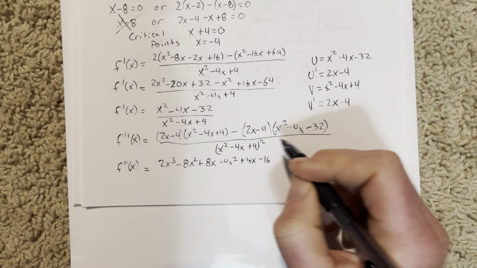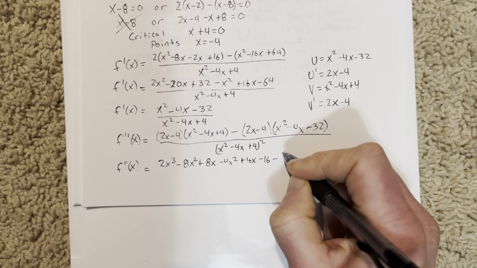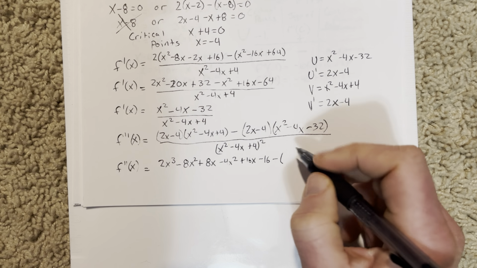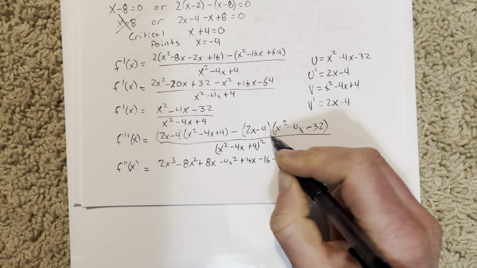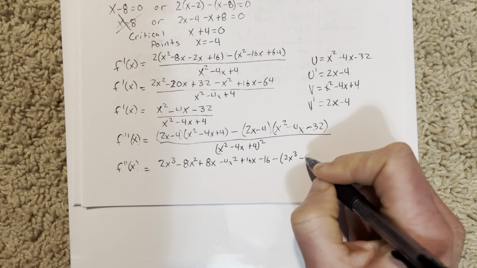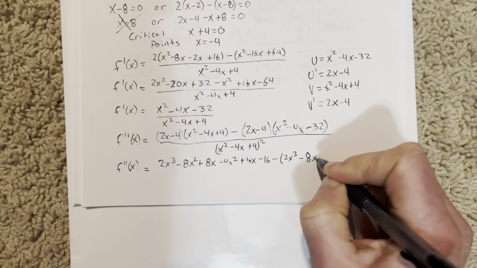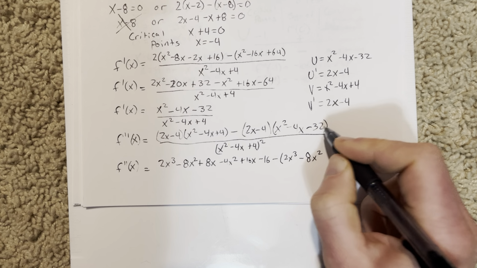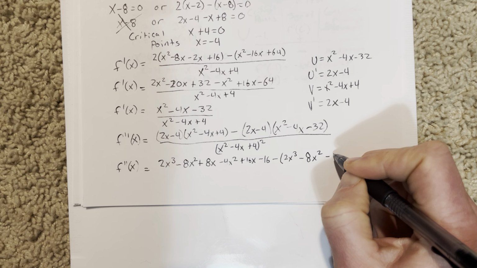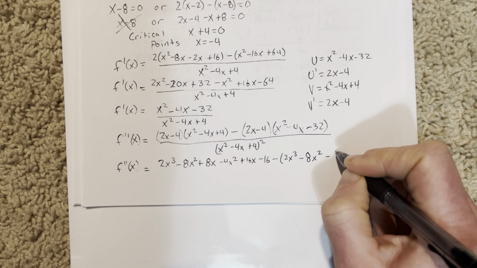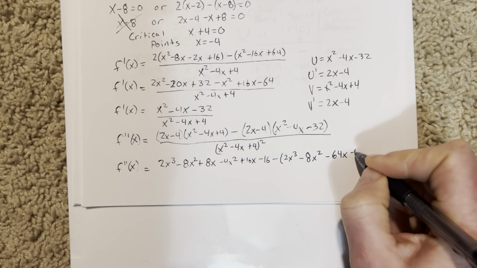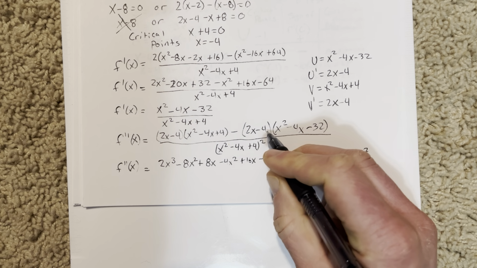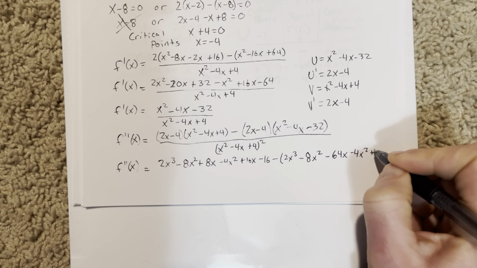We're going to take this and write minus, this will be 2x cubed minus 8x squared minus 64x minus 4x squared plus 16x.